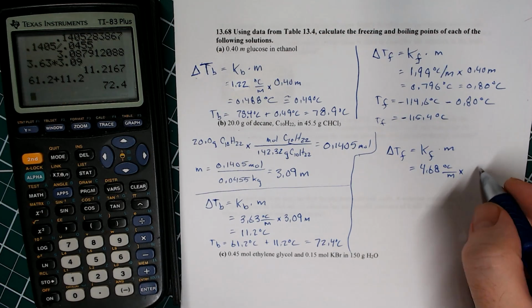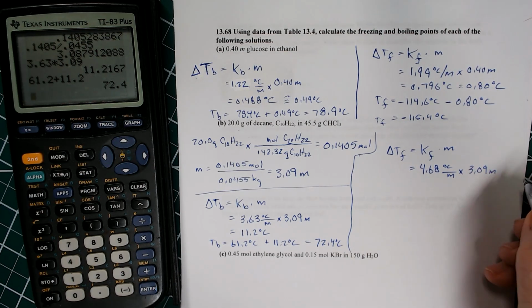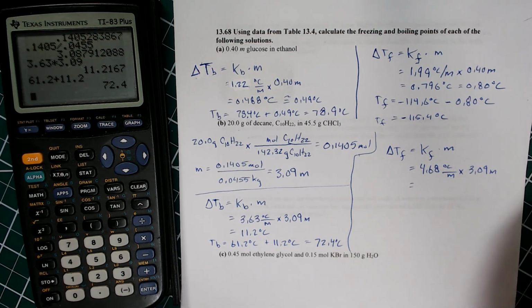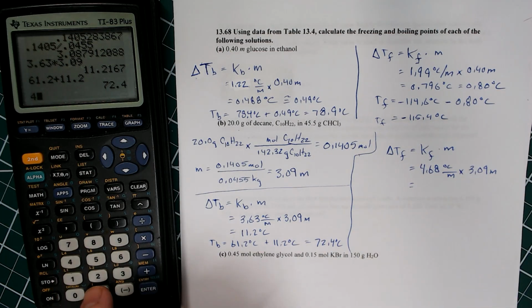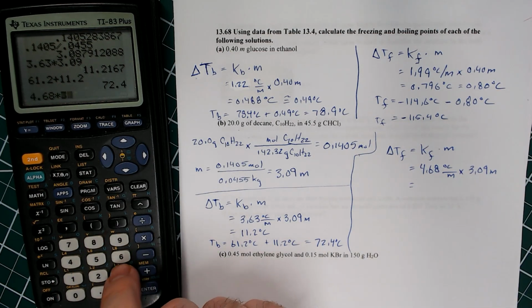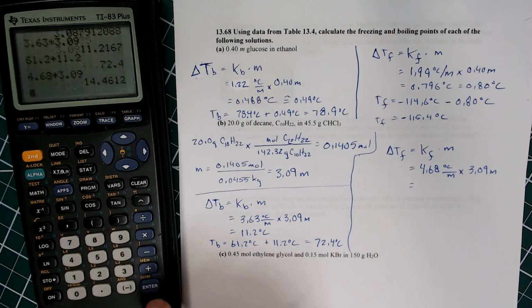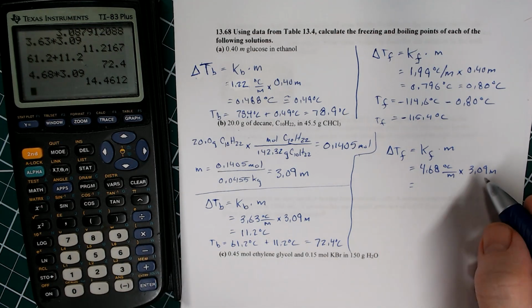And we'll multiply by the molality of 3.09 molal. So 4.68 times 3.09, and it's 14.46.